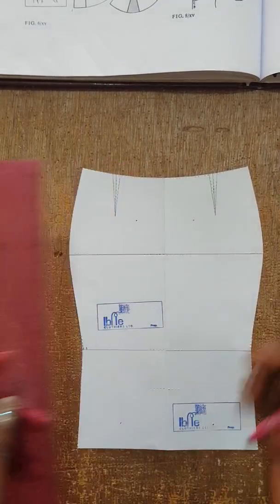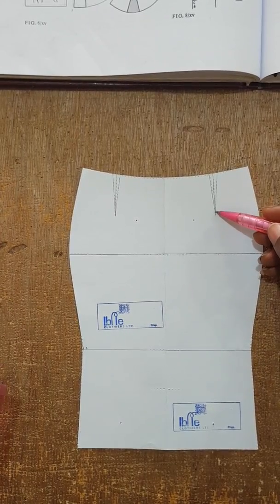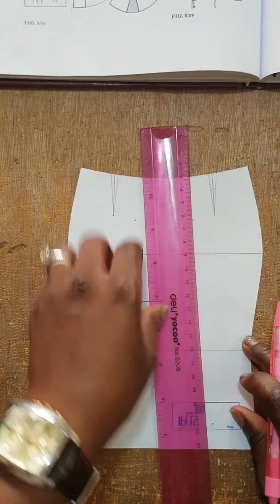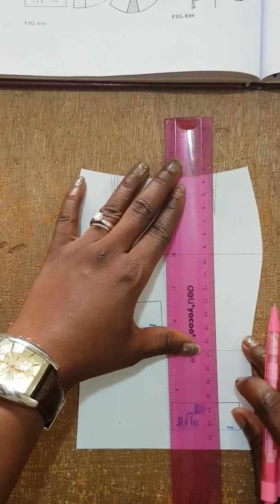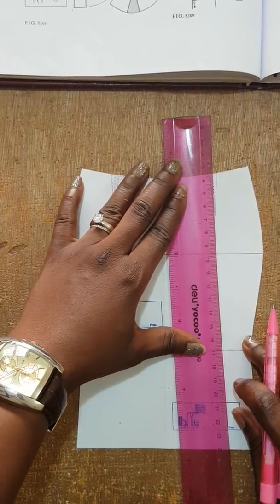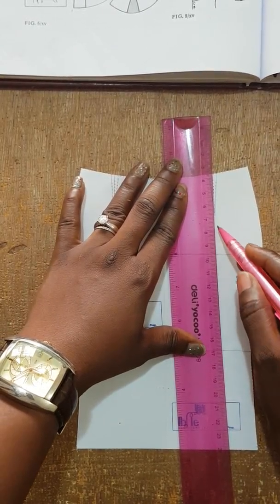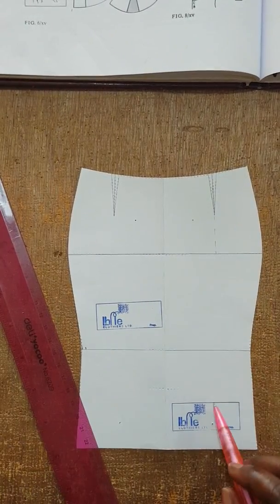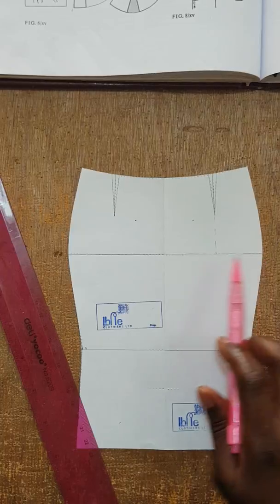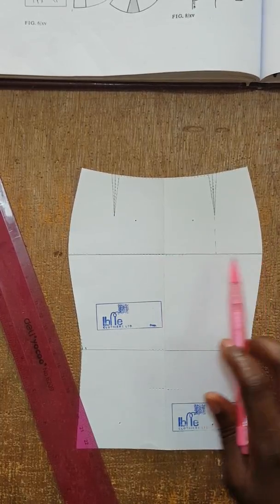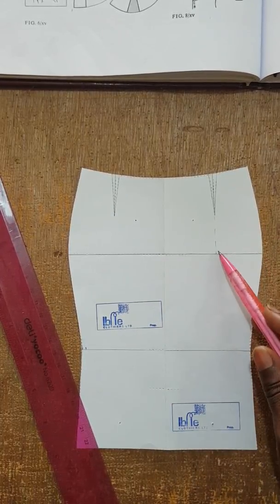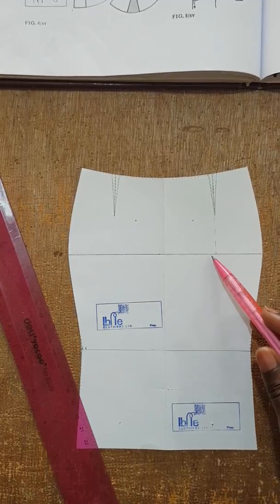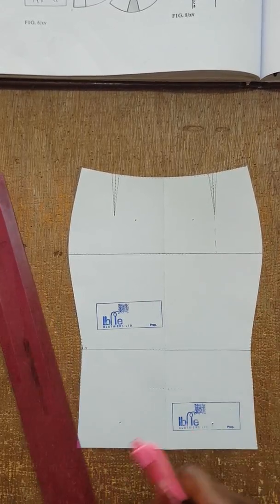I said I'm going to use this dart position, so I'm just going to lengthen it to the hip using a broken line. Can you see it looks like I've divided from the center front to the side seam, I've divided it into two, and that's what I'm going to use to create my design.